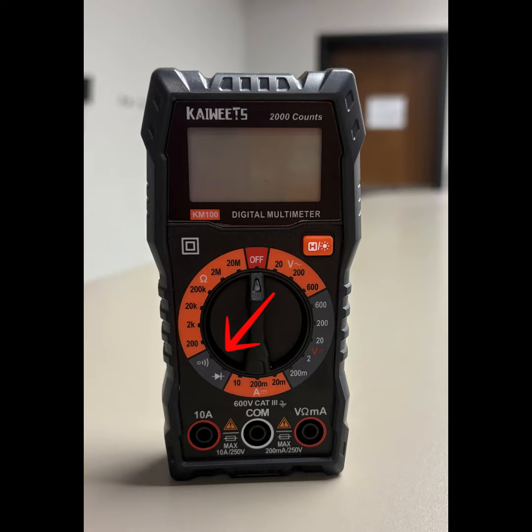This feature helps detect the presence of voltage without directly touching the wire. Great for safety. And last but not least, the backlight button. Turn on the backlight for the screen, which is very useful in low light conditions.